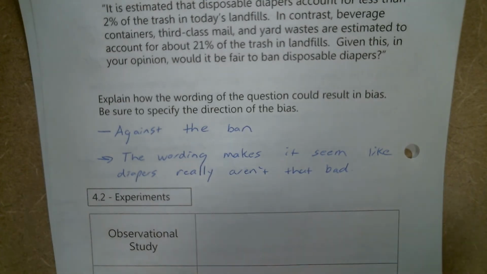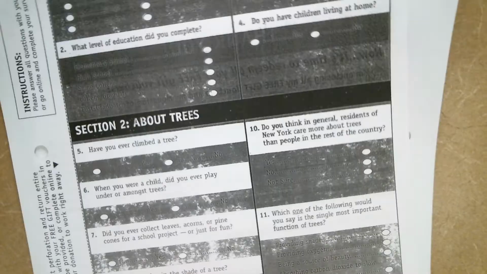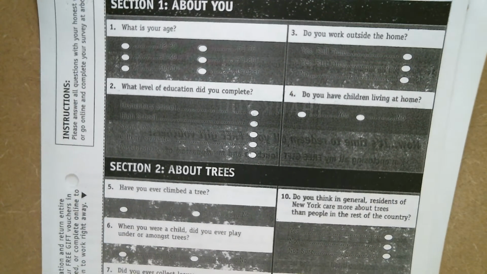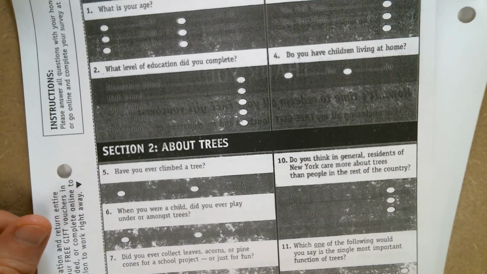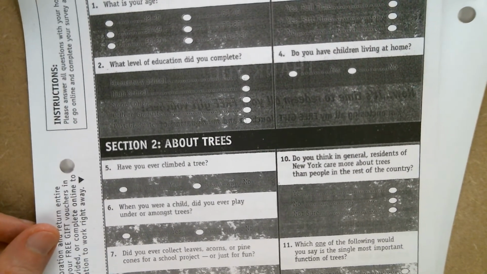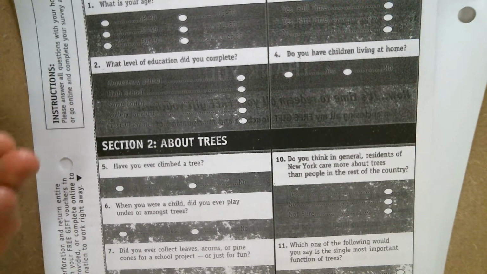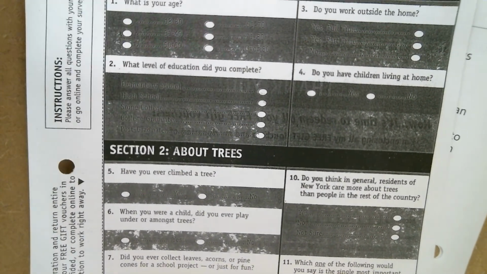This is something that was sent to my mom. Hey, Mom. And I think it was from the Arbor Day Foundation or something. And it was a survey that got sent to her, and they were asking her to fill it out. And if we look at the questions here, there's like, what is your age? What is your education? What is your job? Or like, do you work? Do you have kids? And then let's look at section 2, because this might be my favorite.